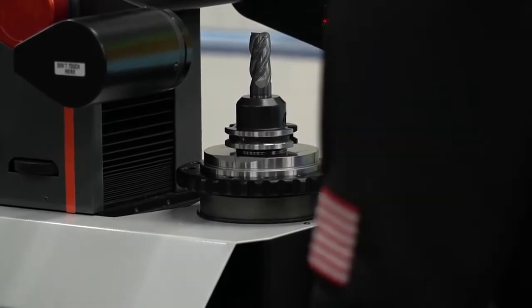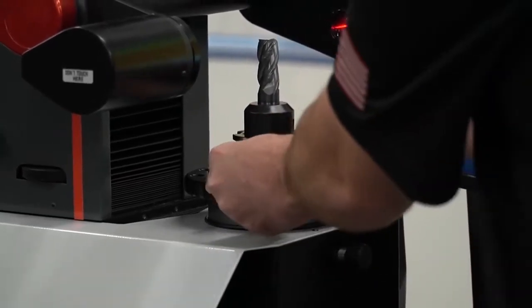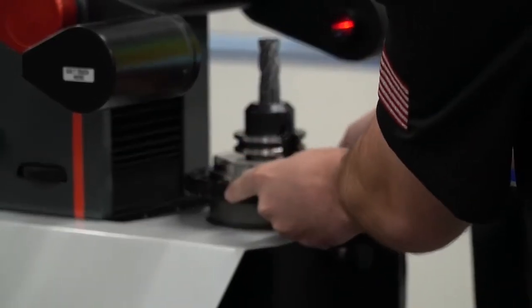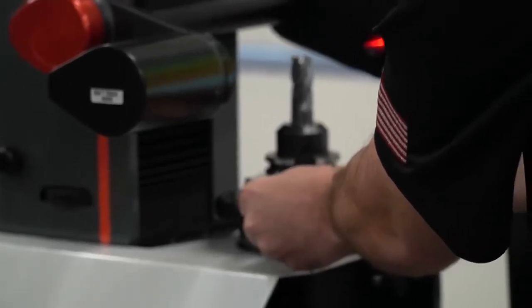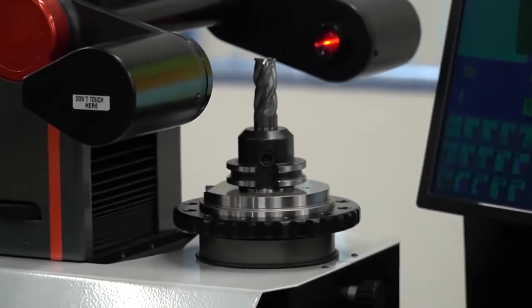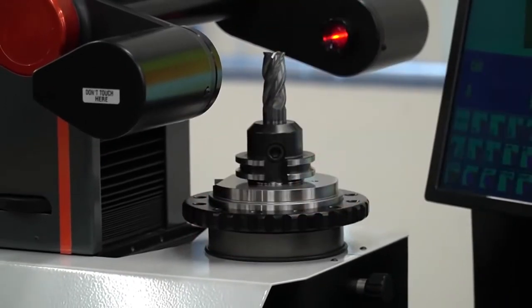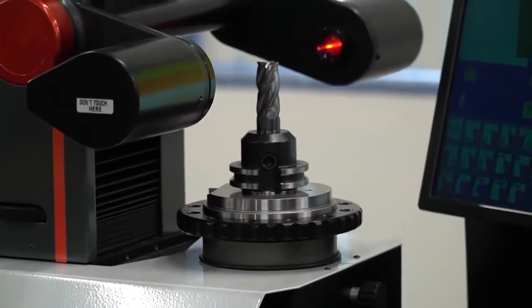So once it's set in there, you actually want to rotate the tool while it's in there. And what this does is it allows you to set the largest Z height, which is going to be the length of your tool, as well as the X diameter height.